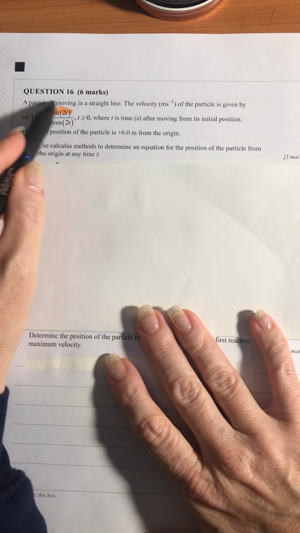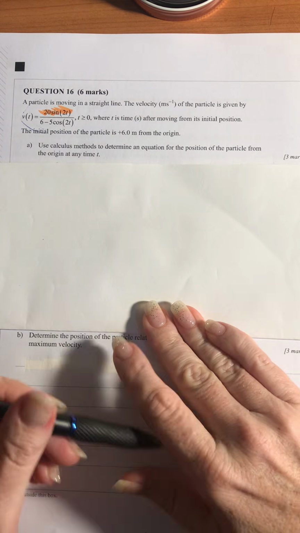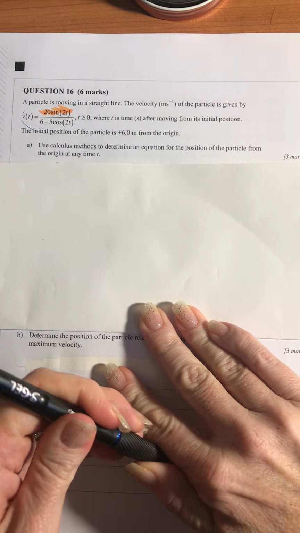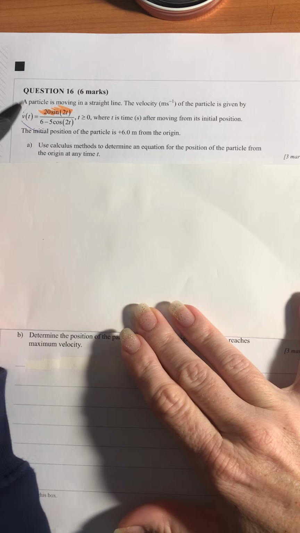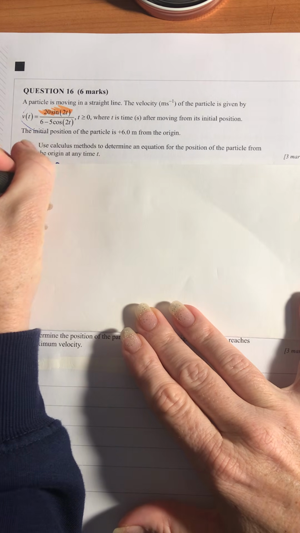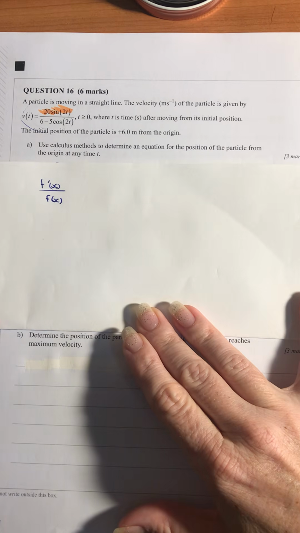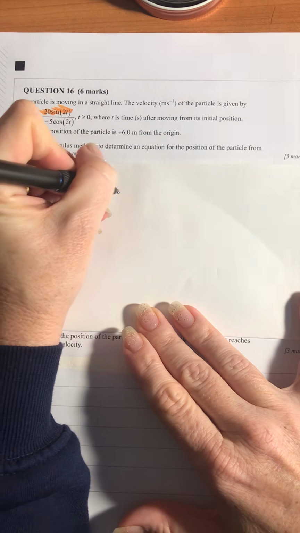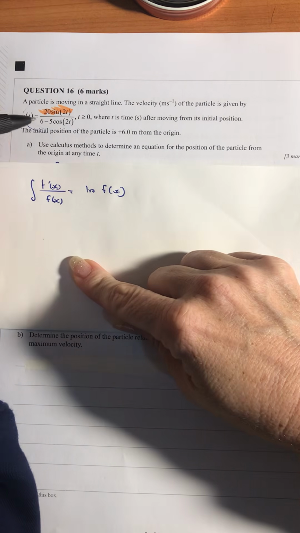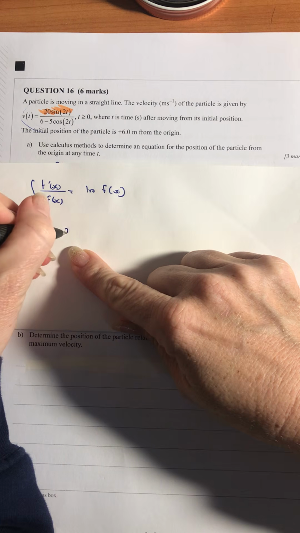Now when we look at this equation, we don't have the techniques to integrate when we have it in fractional form like that. So what we need to do is look at if it fits the form of f dash x over f of x, and then we know that the integral of that is ln of f of x. So looking at that bottom part, we've got 6 minus 5 cos of 2t.